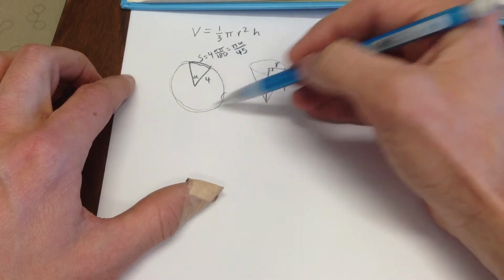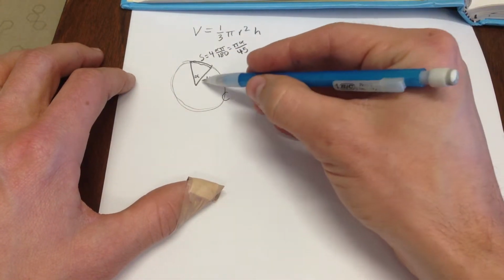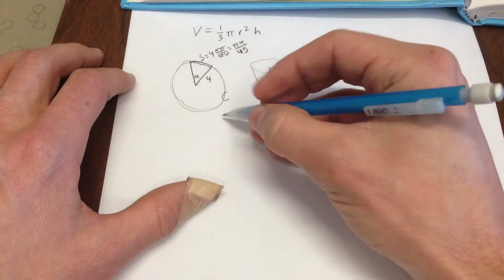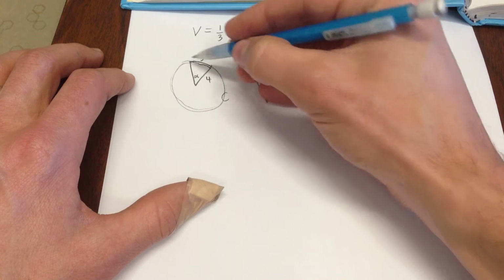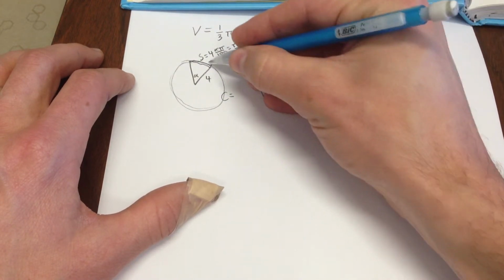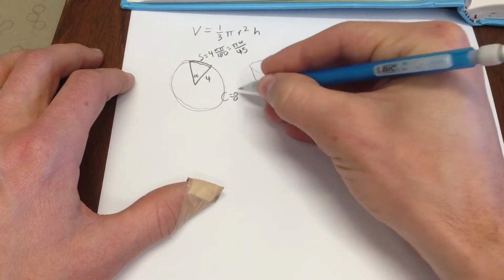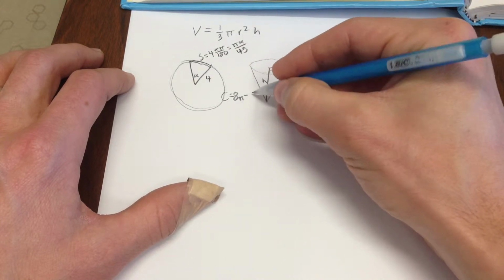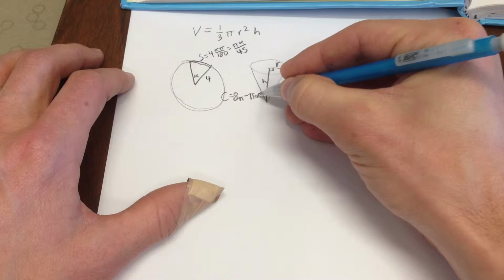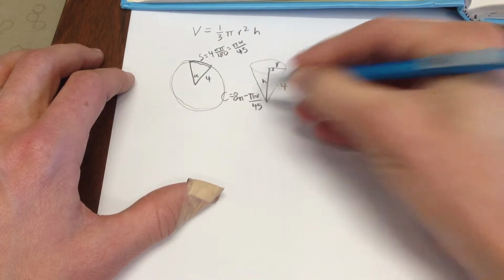Okay, so that's this arc length. The whole circumference of this circle, since the radius is 4, remember 2 pi r, would be 8 pi. So what is the leftover piece? It's 8 pi minus pi alpha over 45.